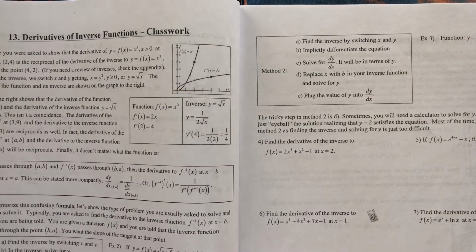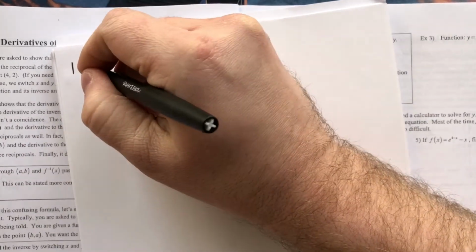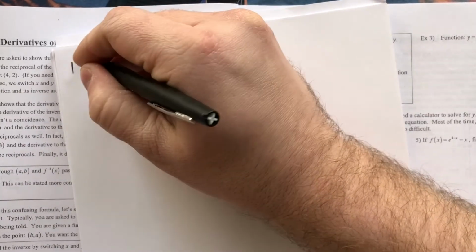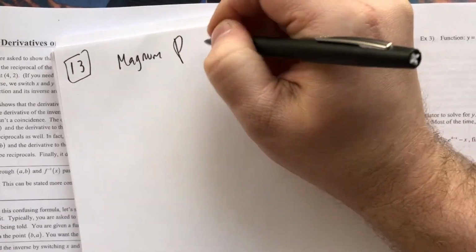Today we're looking at Chapter 13, the derivatives of inverse functions. I have a little device that I use to remember this, and we call this the Magnum Pi Formula. We'll talk more about that, but Magnum Pi.